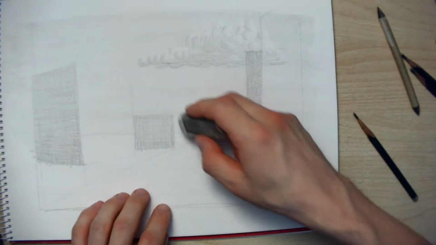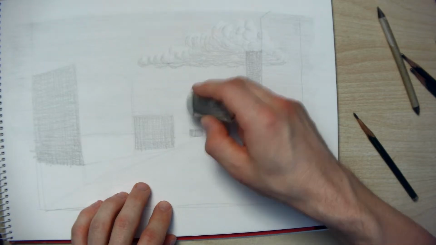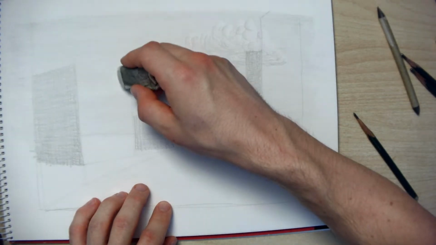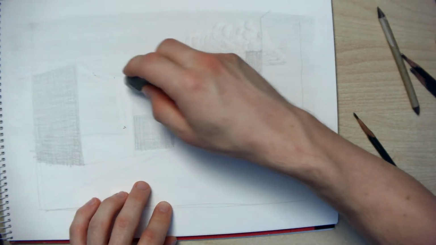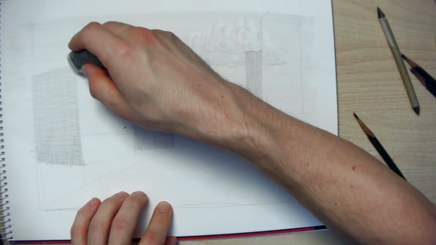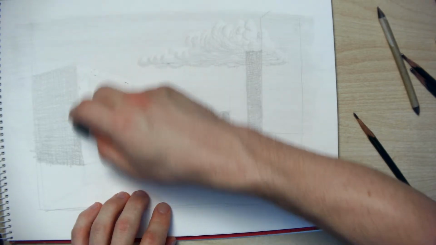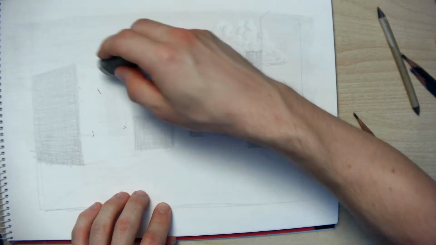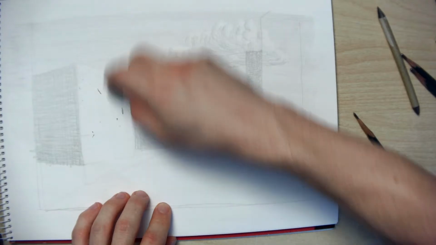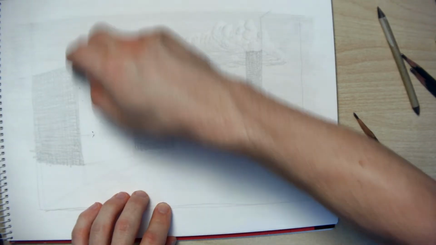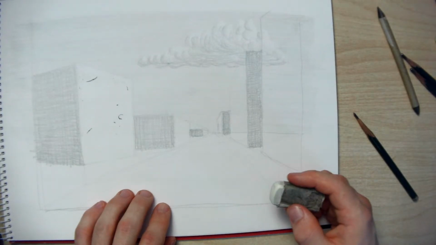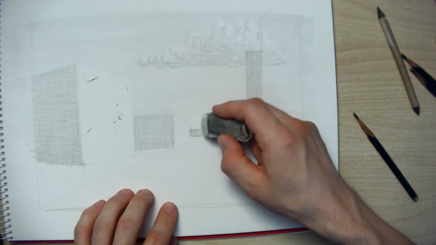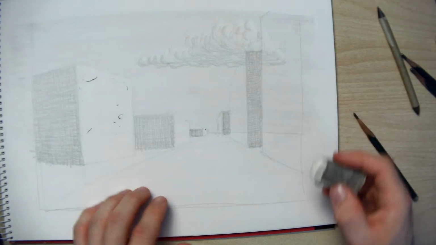Now I'm going to erase the sky out of those areas right here, since I imagine those walls to have a finish of plaster that's just white. So with the sunlight, that's going to be much brighter than the sky.